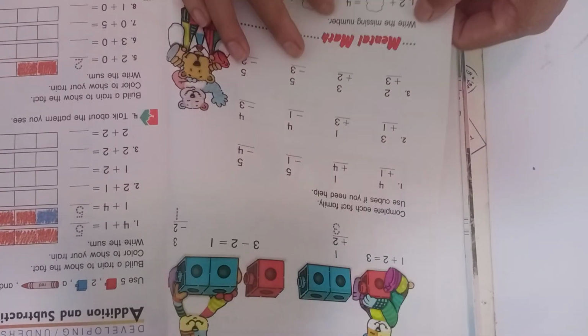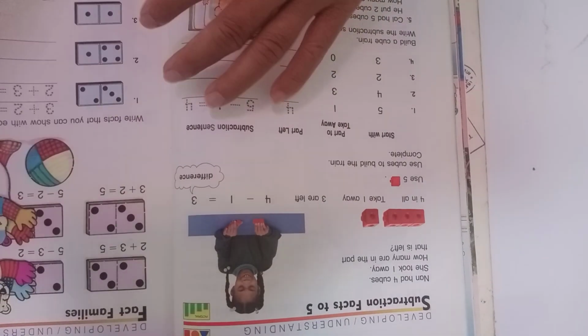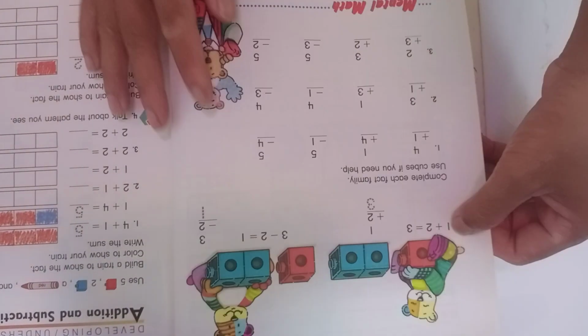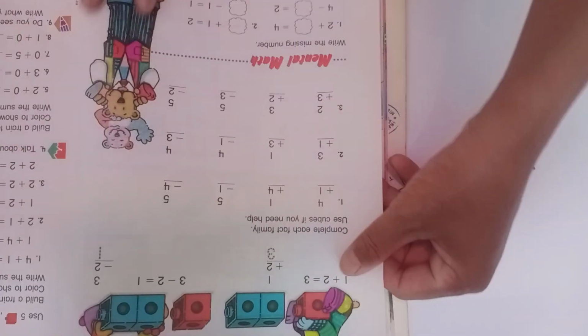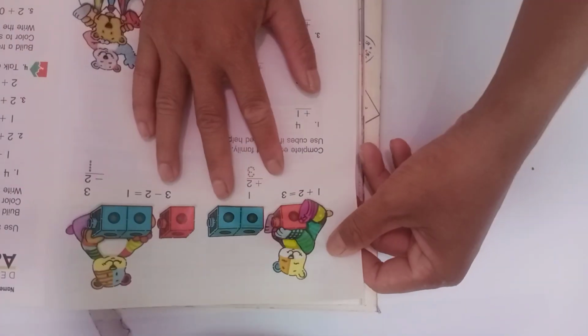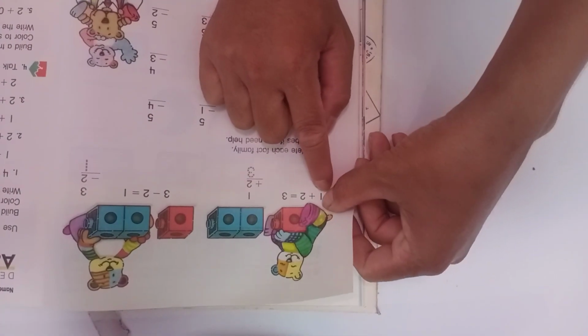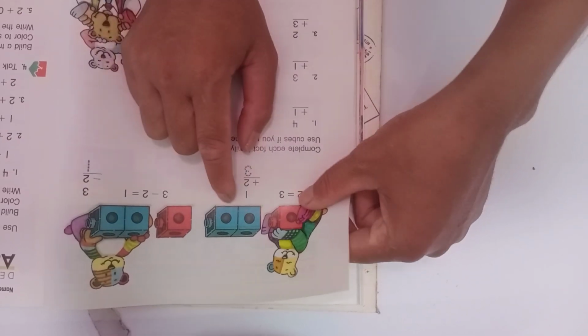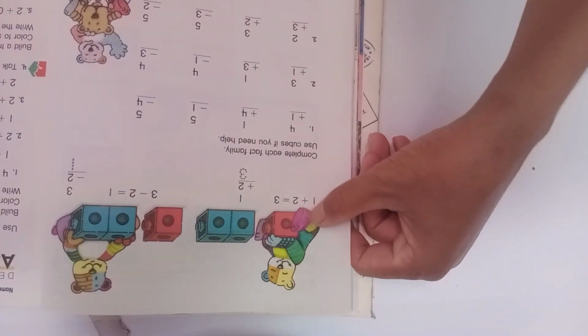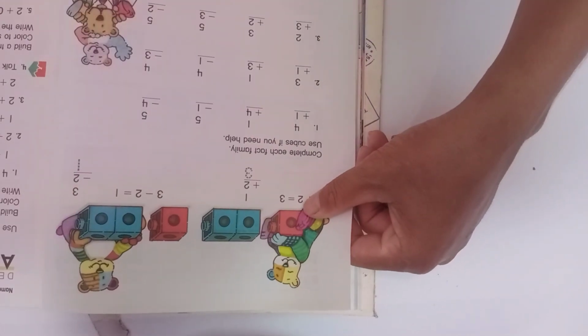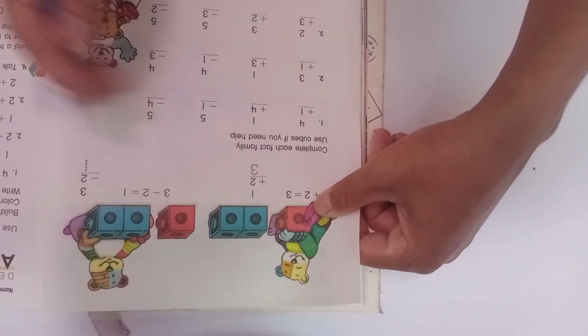Hello together. So now we continue to page 14, and on the last page 13 we studied the domino picture and how to plus and find the difference. Now you can see page 14, in these cubes: 1 red plus 2 blue equals 3, like this. 1 plus 2 equals 3.